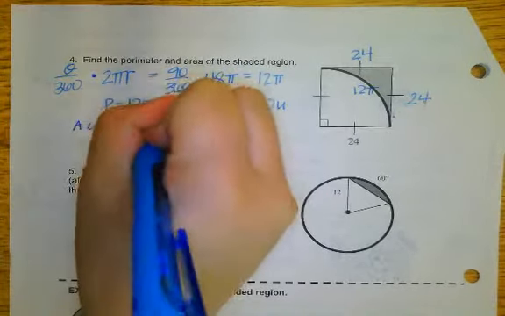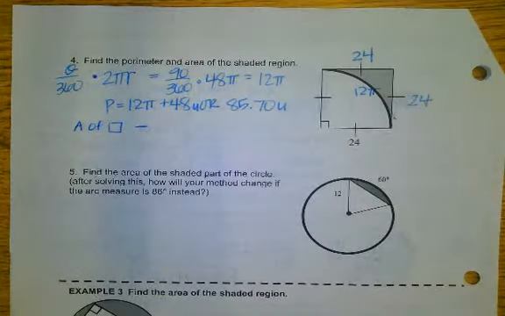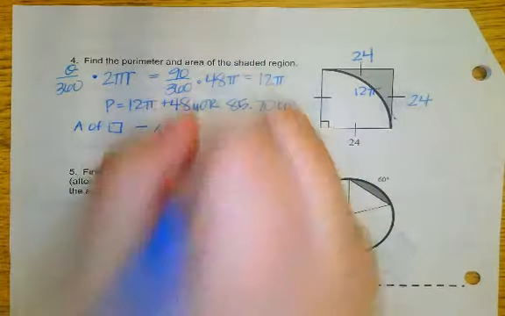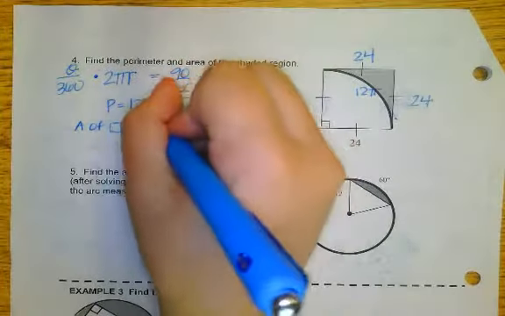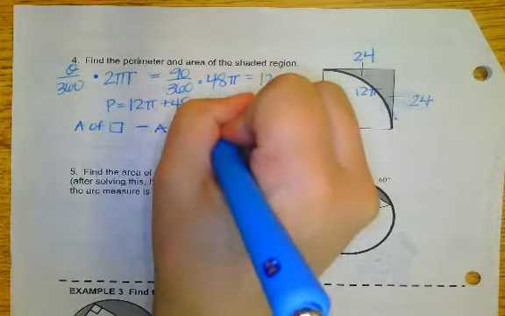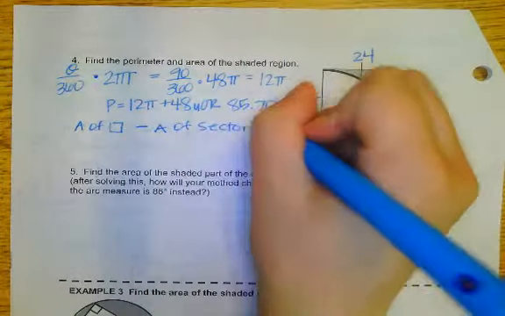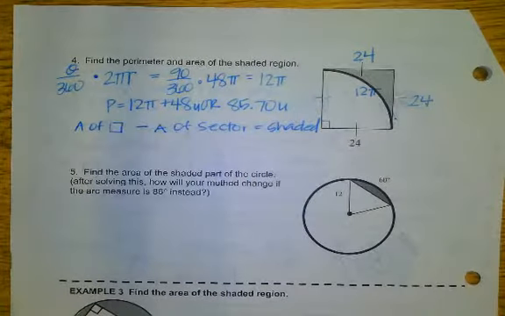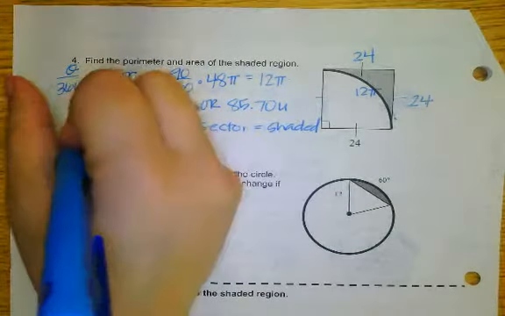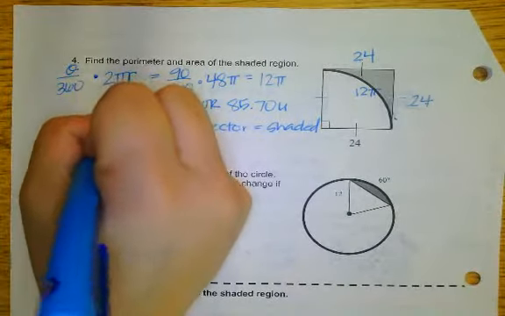Minus the sector equals the shaded region. Okay, so let's look at the area of the square first. How do you find the area of the square? 24 times 24, which is 576 units squared.